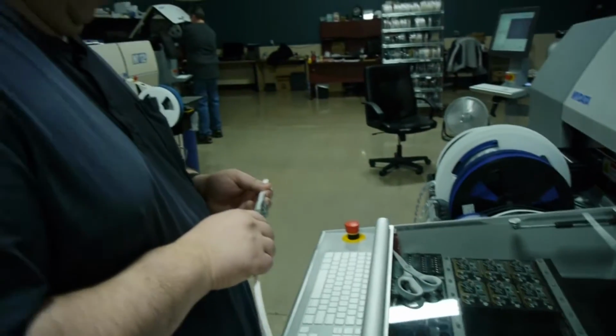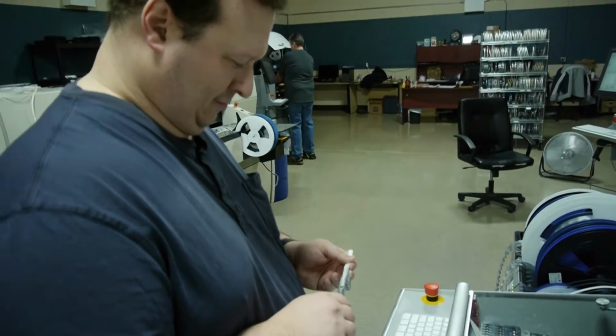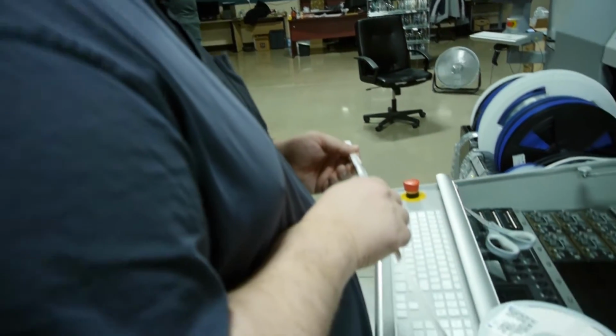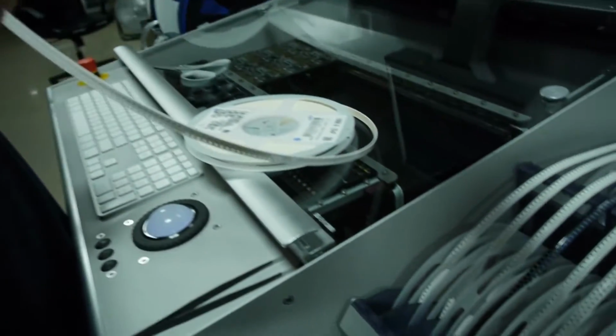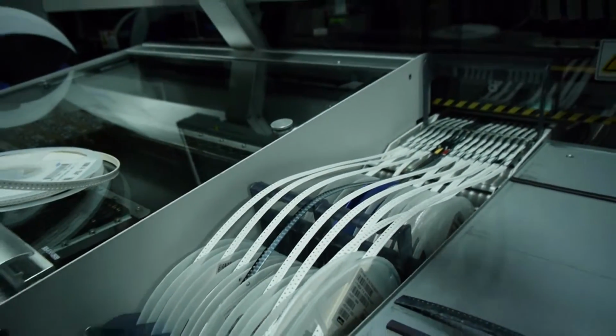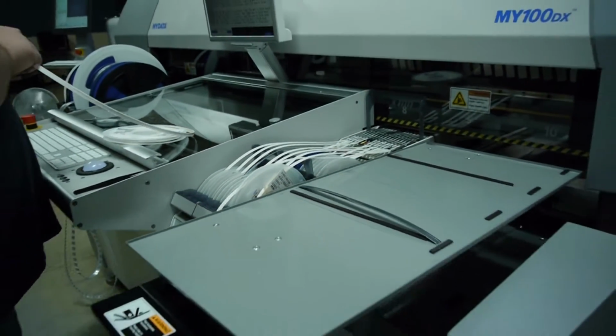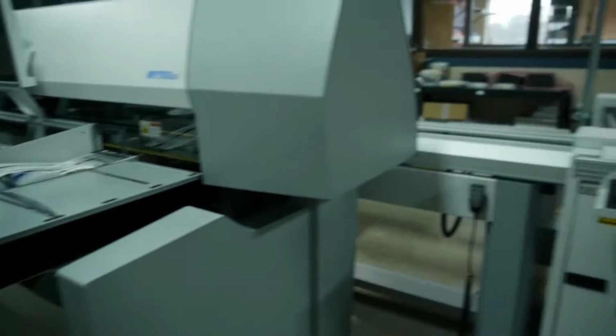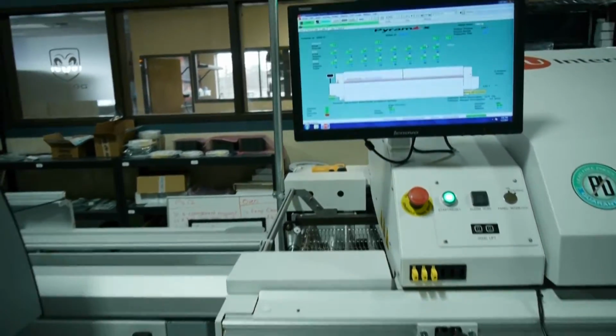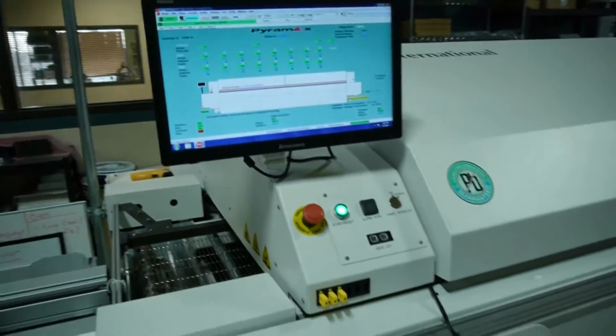Now, the solder at this point is still paste. It's like a toothpaste. It's really soft. It just holds the parts in place, but it's not flowed yet, reflowed. So this is where the circuits go into the oven. Right here we see the oven.